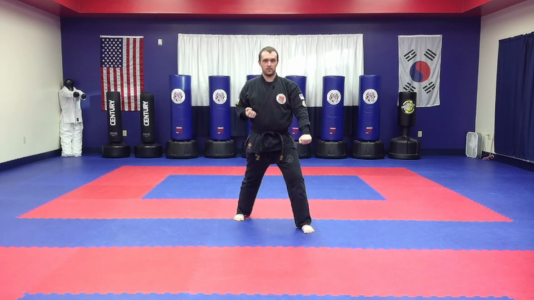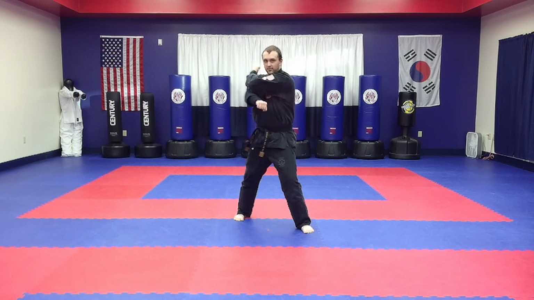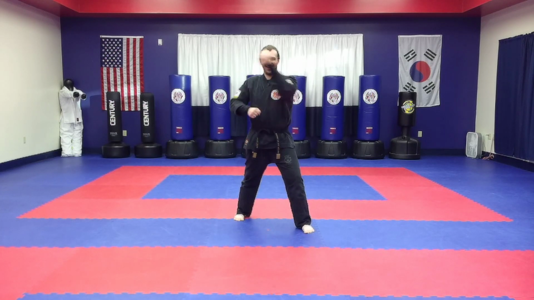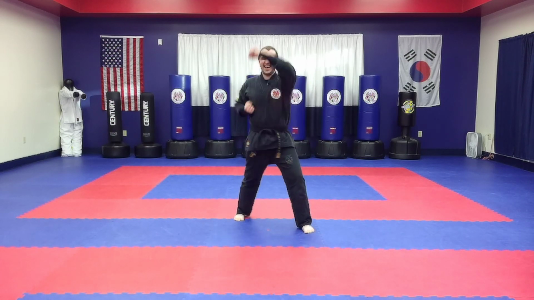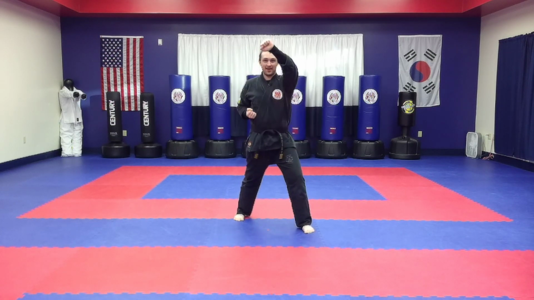Set. Down, high, inside forearm, inside middle, outside forearm. Net. Down, high, inside forearm, inside middle, outside forearm. Awesome. Yes, thank you. Down, high, inside middle, or excuse me, inside forearm, then inside middle, then outside forearm. Go. Down, high, inside forearm, inside middle.